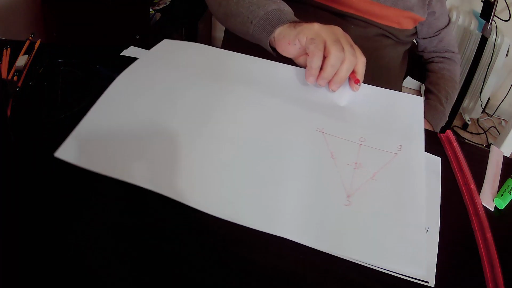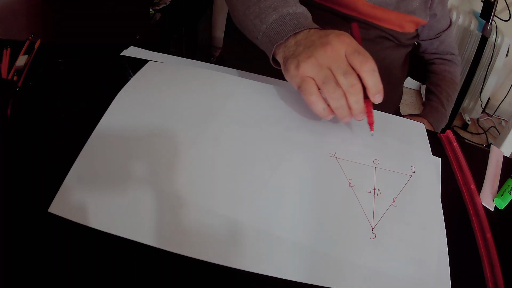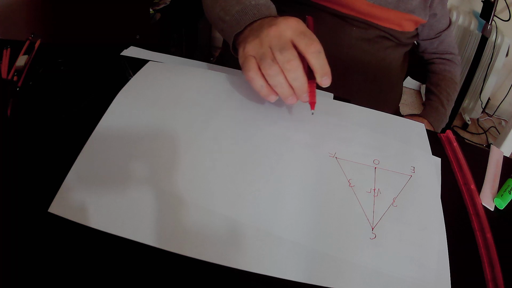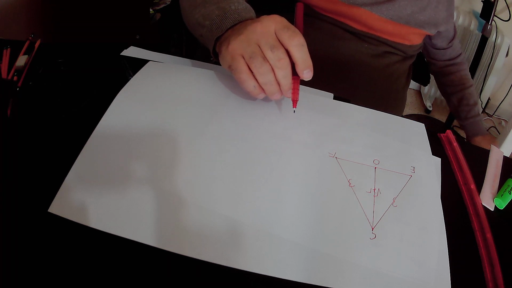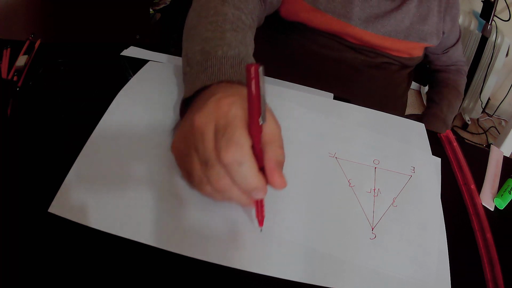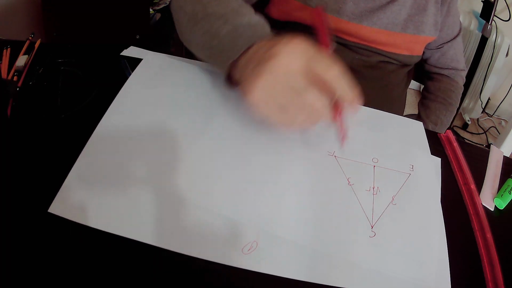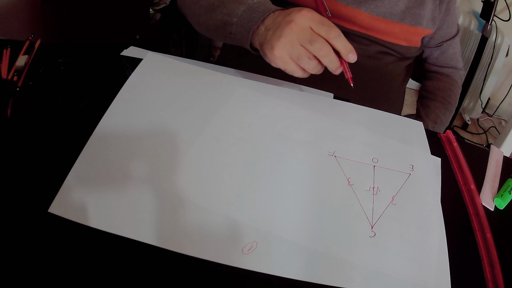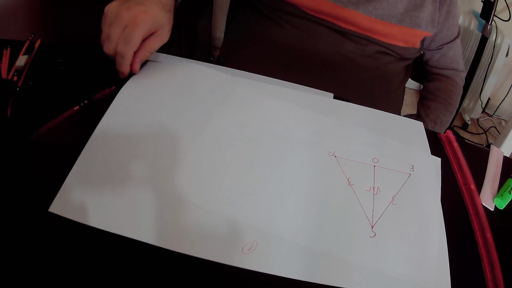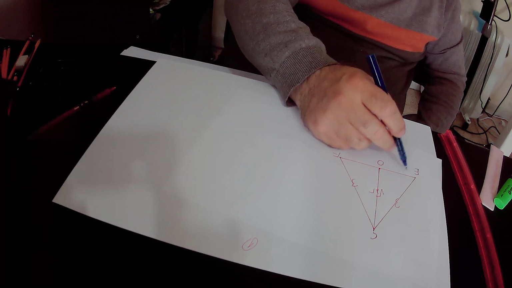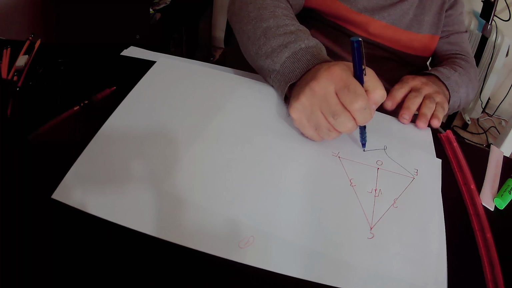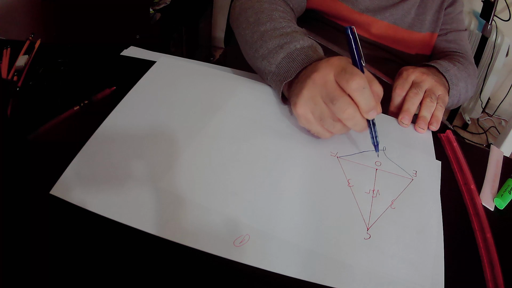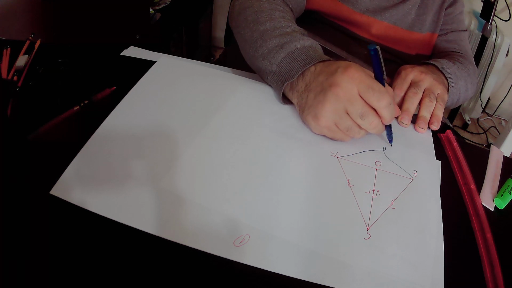So this is the isosceles triangle CEF that I copied from the original drawing. EF is the base of the isosceles triangle CEF.